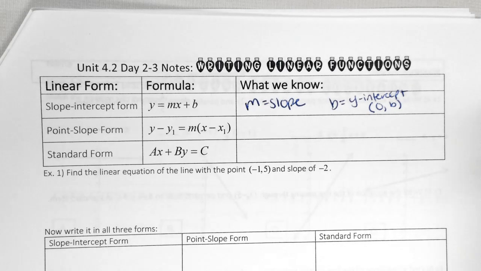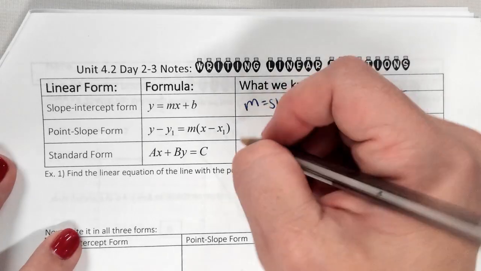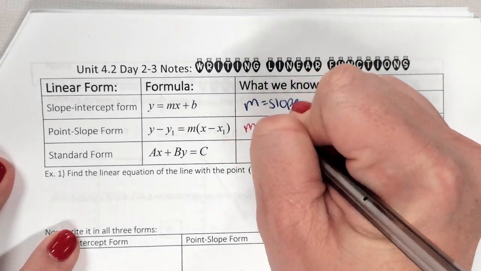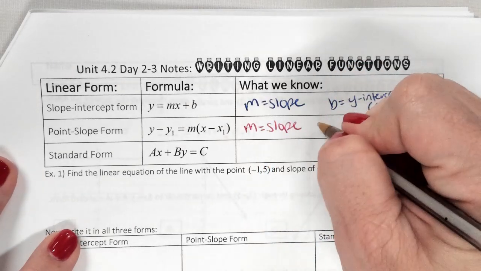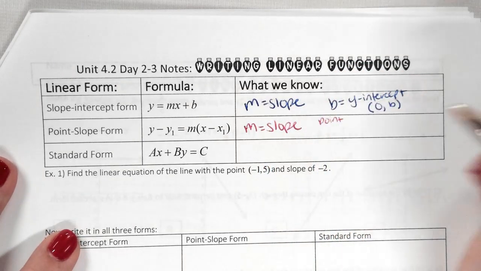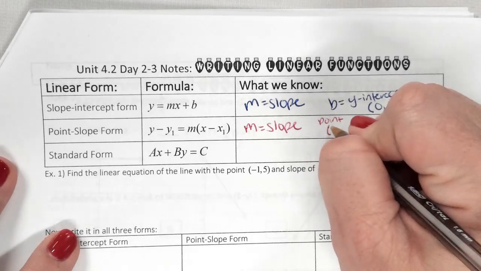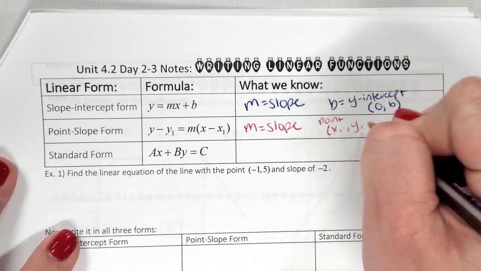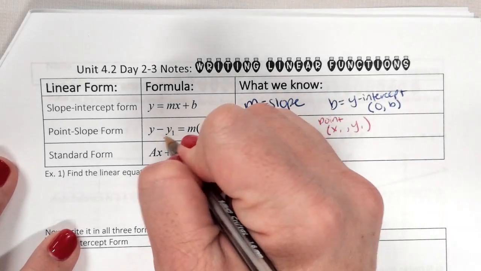Okay. Now point slope form, it gives me exactly what it says. M is still my slope in the middle, but this time it gives me a point, and it's not always going to be my y-intercept. It could be, it doesn't specify, but it can be any point. So I want you to realize the x1 comma y1 is your point. So this and this is what makes your point.